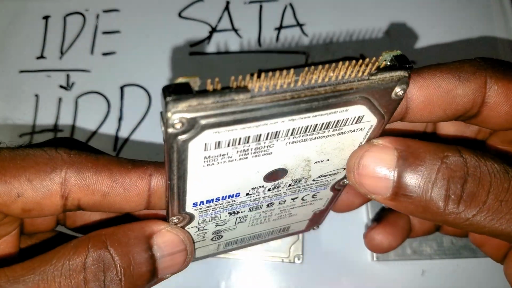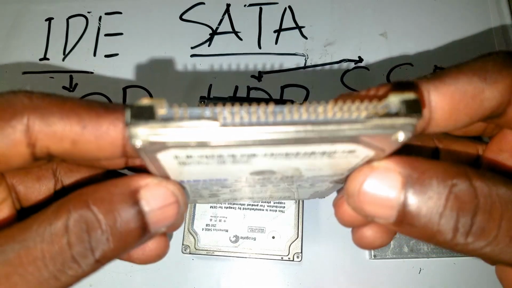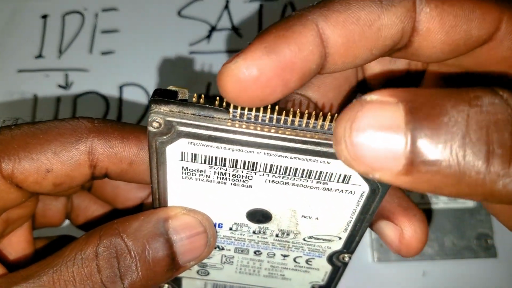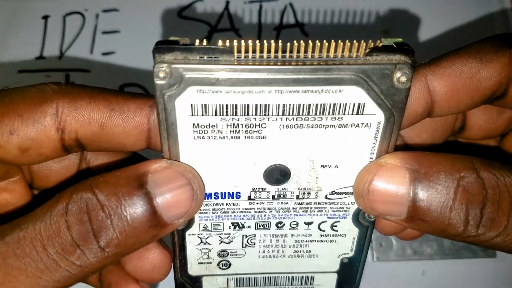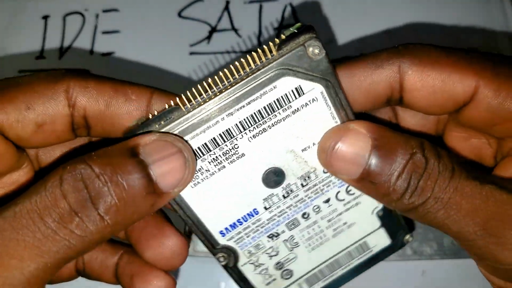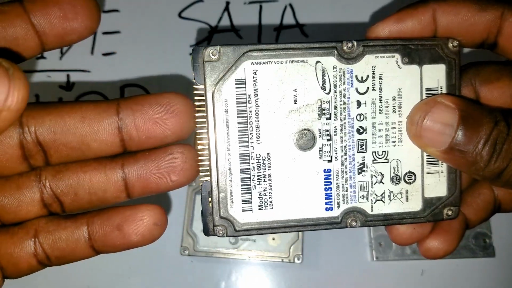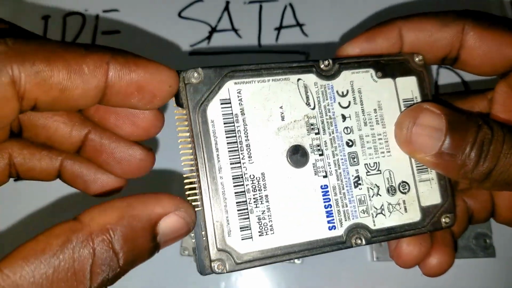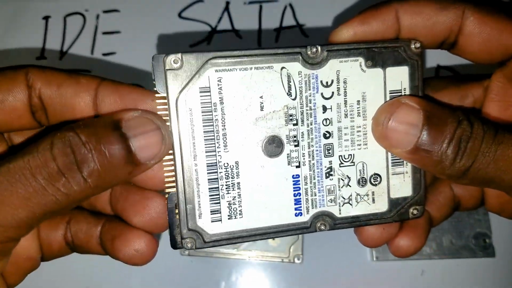Why is it called IDE? These are the pins. It has some kind of pins over here. We have a place in the laptop where we slot it, to fix it or connect it to your laptop so that it works.